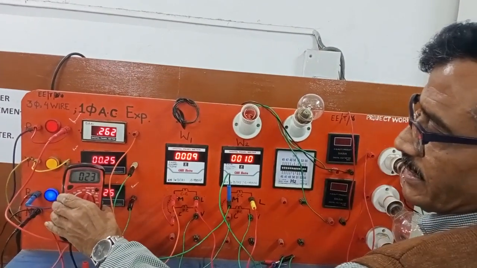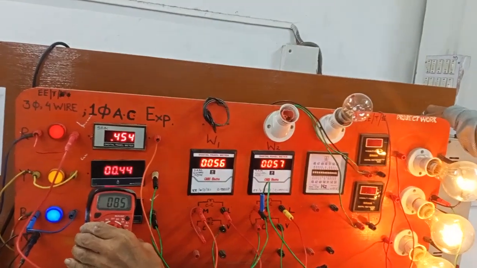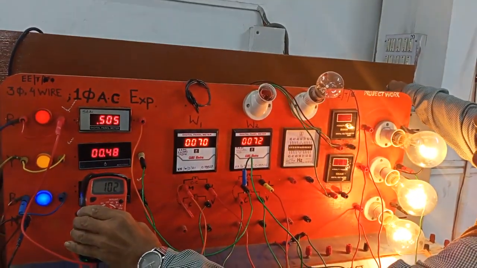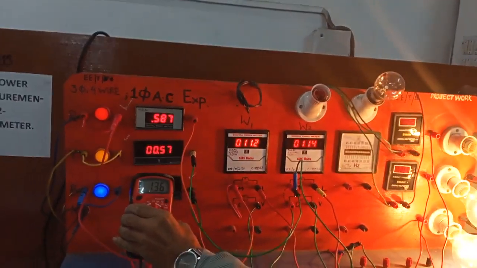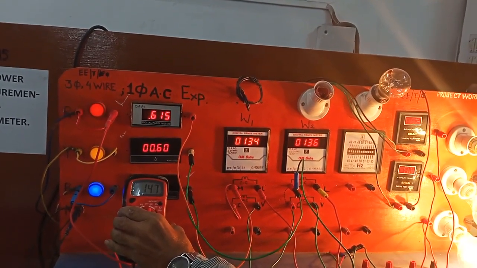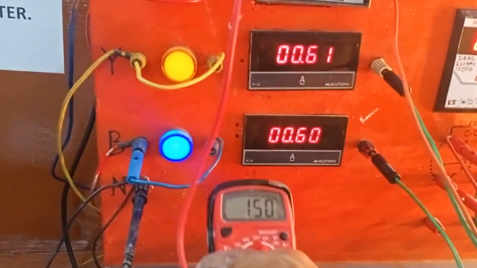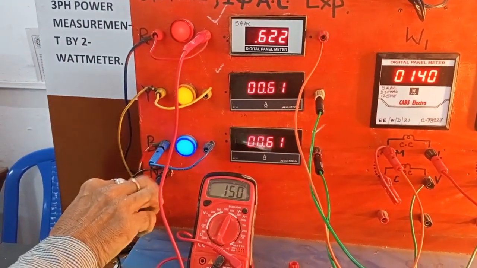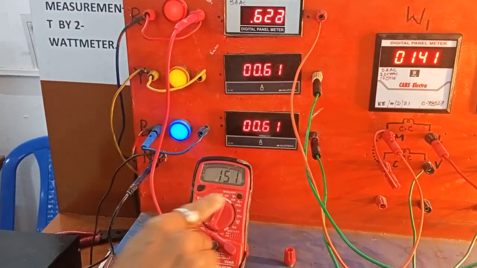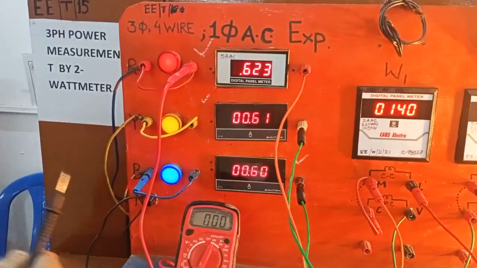The voltage is showing phase voltage 150. We are taking 150. The multimeter is showing 150 volt. This is the phase voltage. So we can note down the data. Phase voltage 150 volt. This is the R phase.